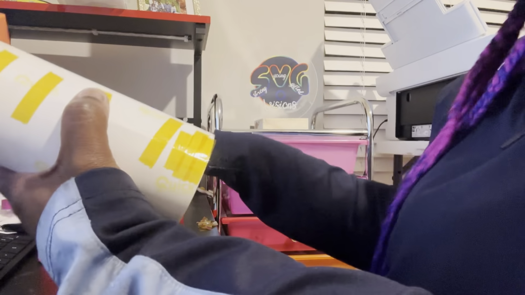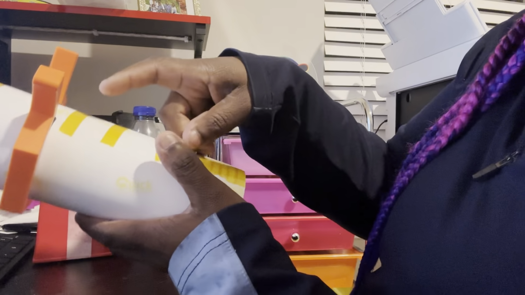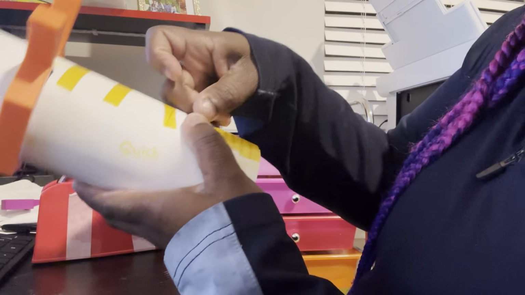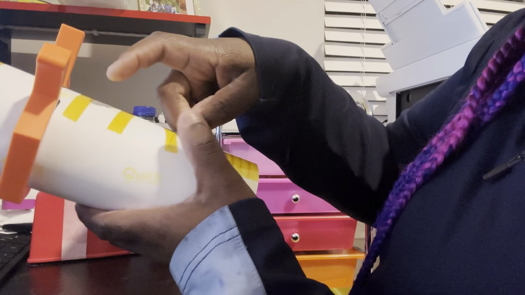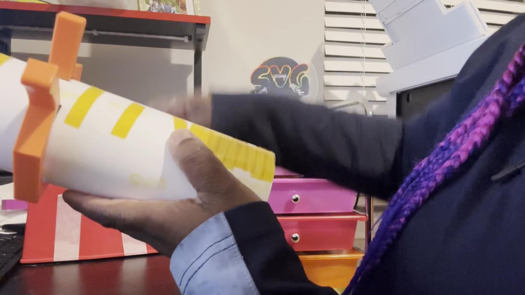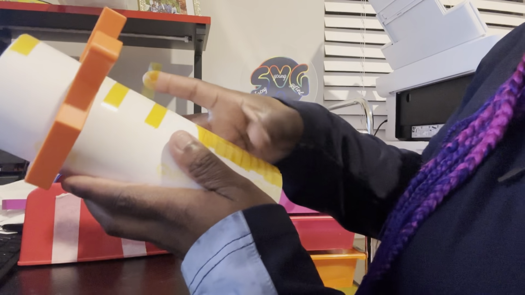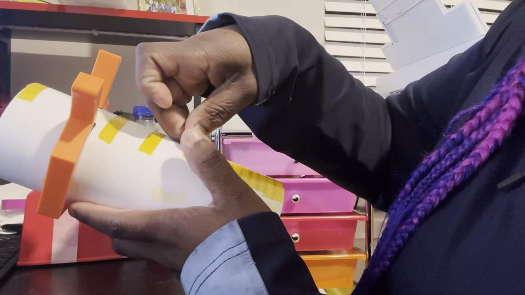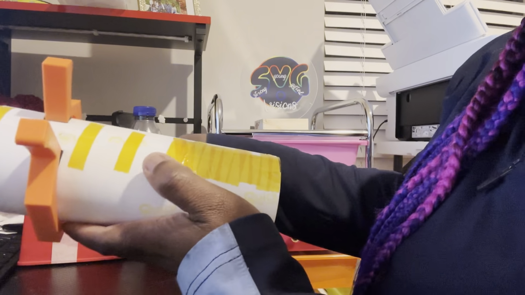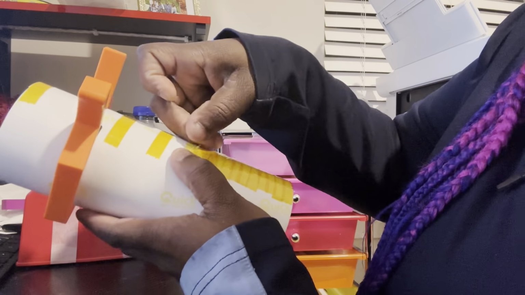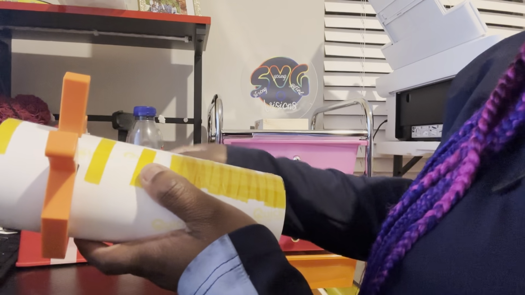I sometimes overlap them or try to get them as close as possible, but you want to make sure you don't leave any paper showing, is how I like to do it. Sometimes if you put the tape too tight, it tends to want to pop back up, but you do want to try to get it tight. Because once you heat these tumblers up, sometimes the tape likes to bust open, and when that does, it can leave ghosting marks.